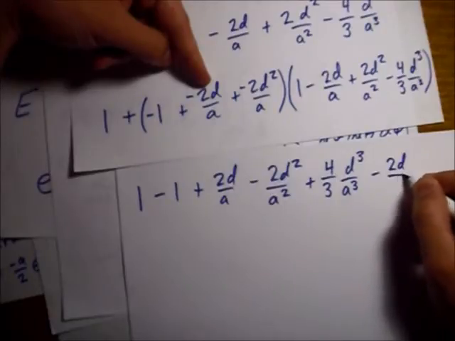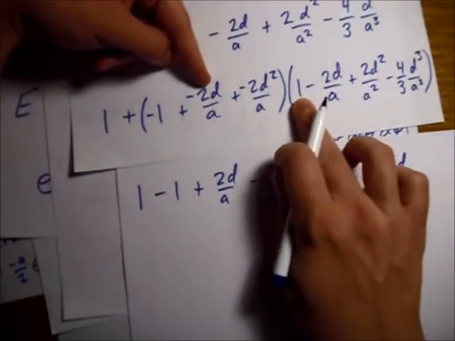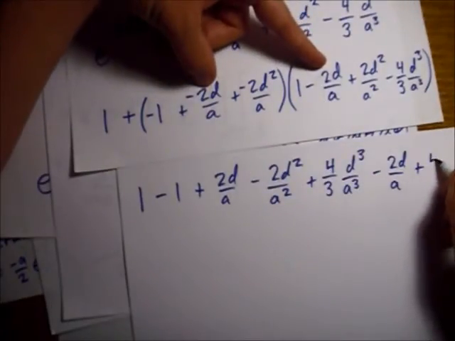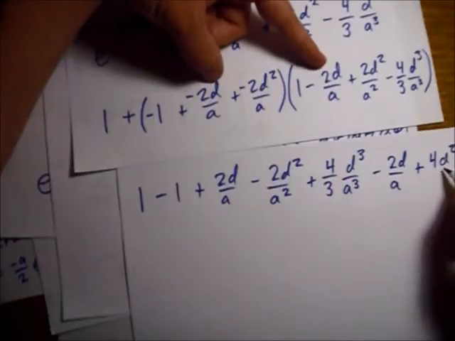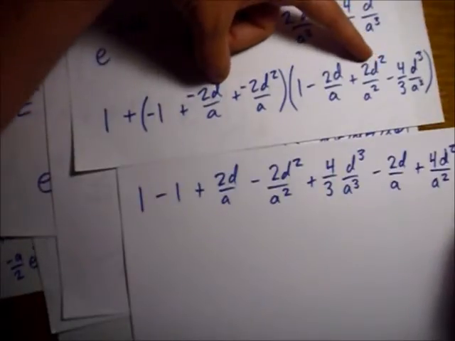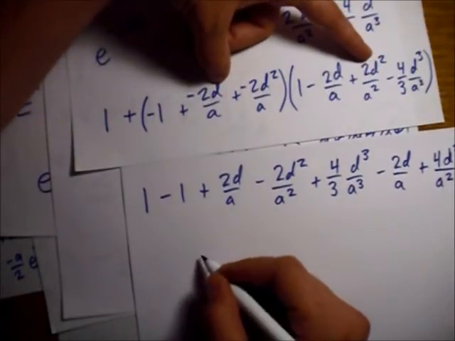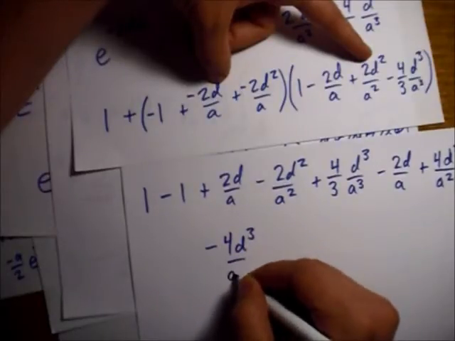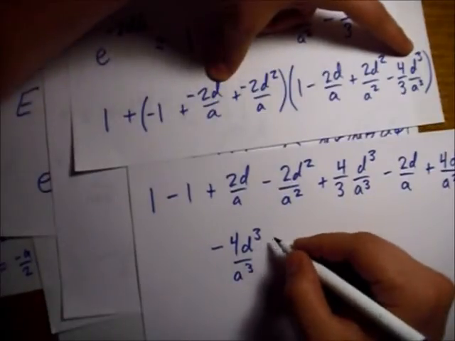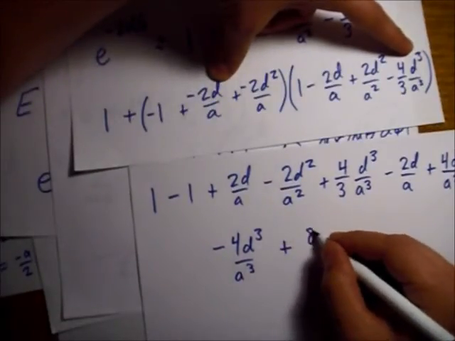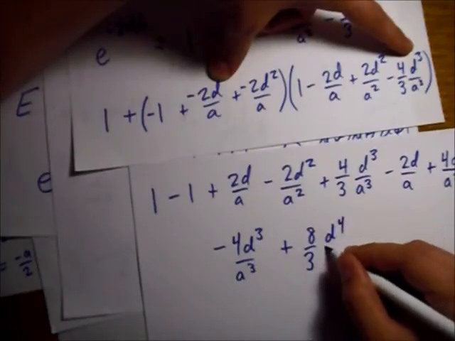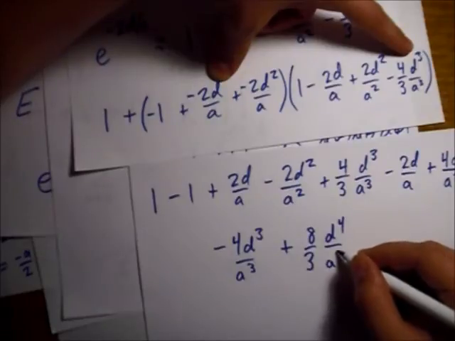Minus 2d over a. That's this. And then we'll have a plus 4d squared over a squared. And then, continuing down on this line, we have a minus 4d cubed over a cubed. And finally, a plus 8 over 3 d to the 4th over a to the 4th.